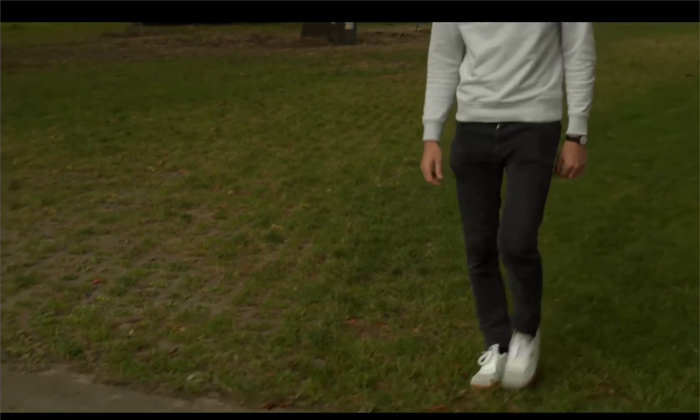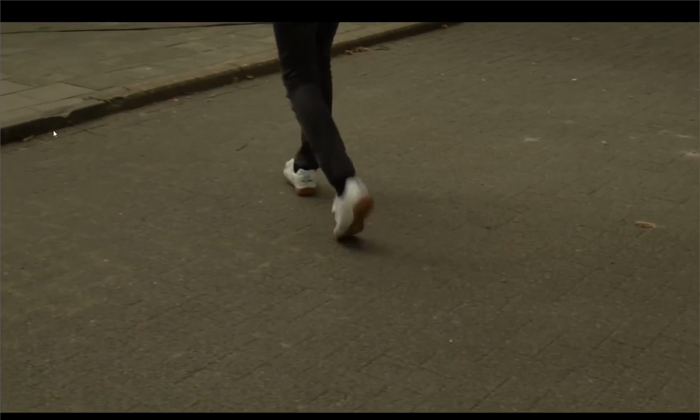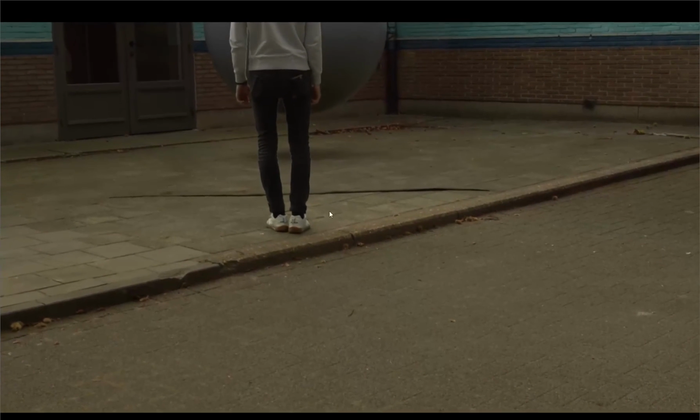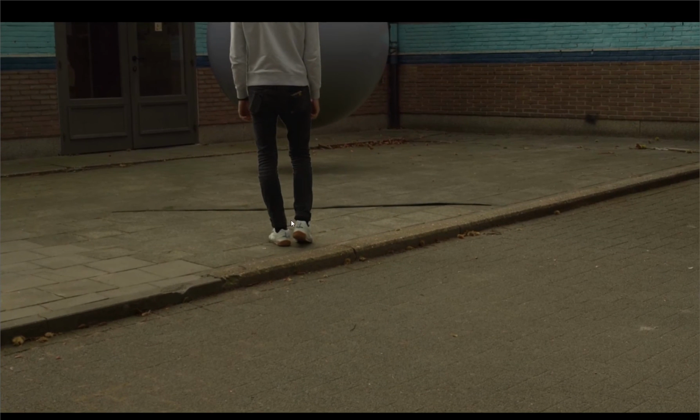So the next big step in our project now is to get rid of this edge here. And for that, we're going to also use masking in conjunction with the corner pin as well. But that is for the next video, so see you there.